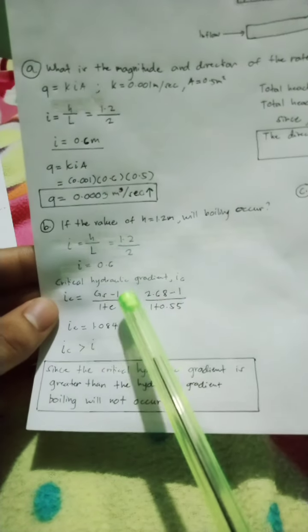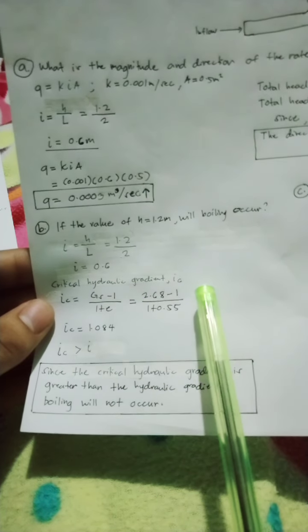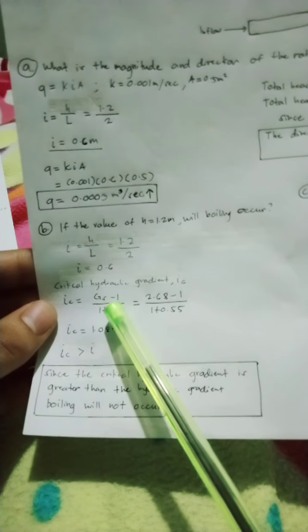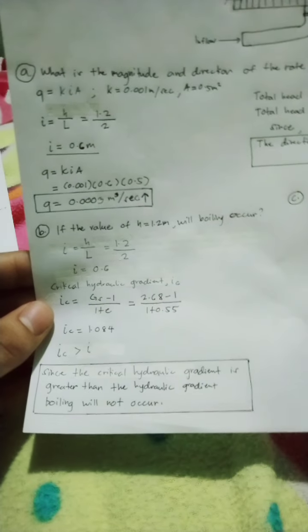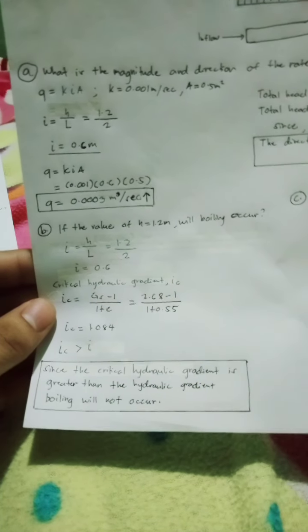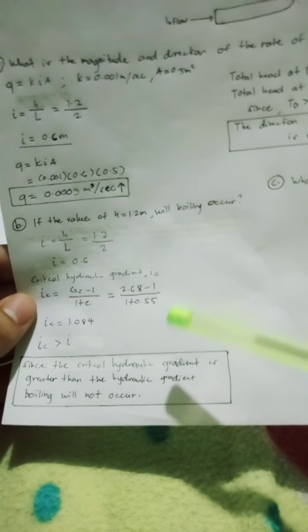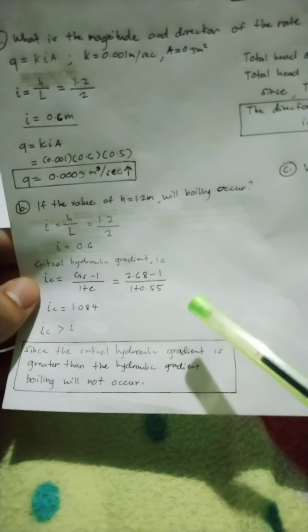The formula for the critical hydraulic gradient is equal to the specific gravity minus 1 over 1 plus the void ratio. The specific gravity is already given, 2.68 minus 1, over 1 plus the void ratio, which is also given, 0.55.